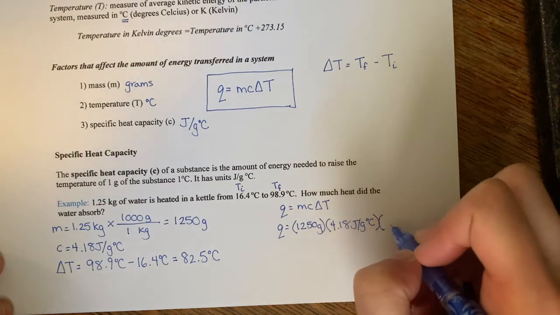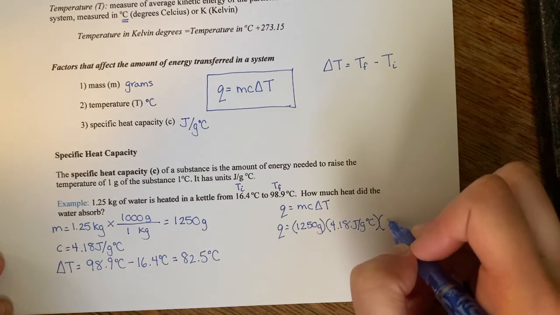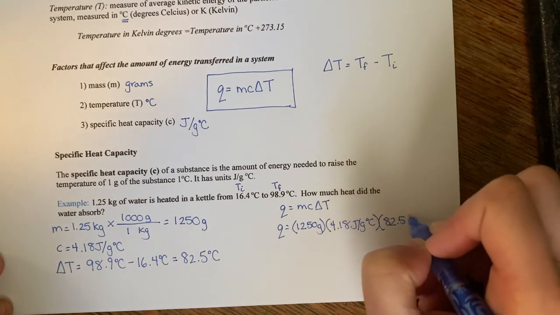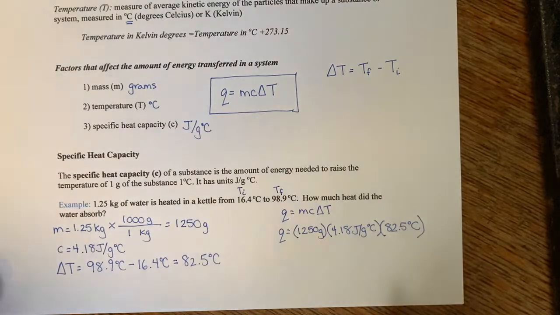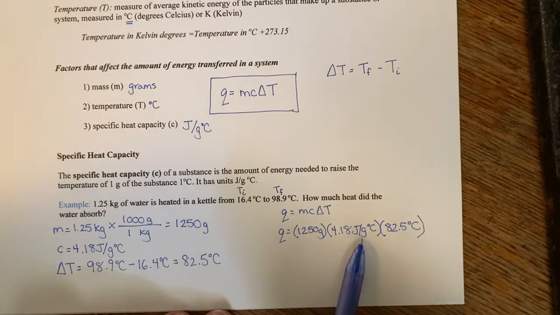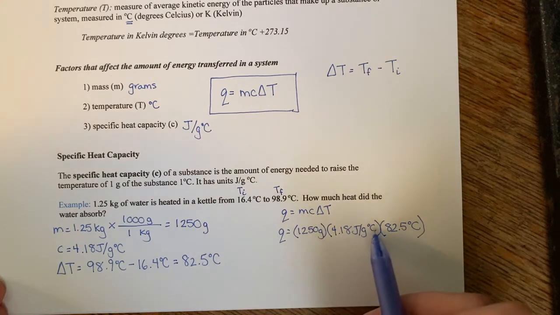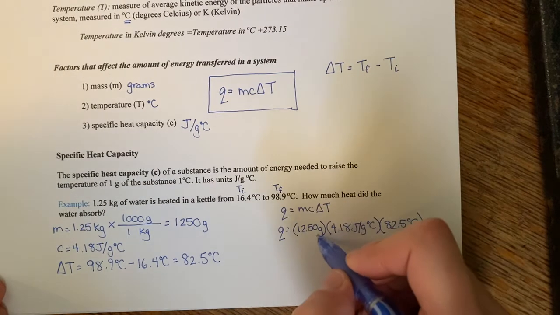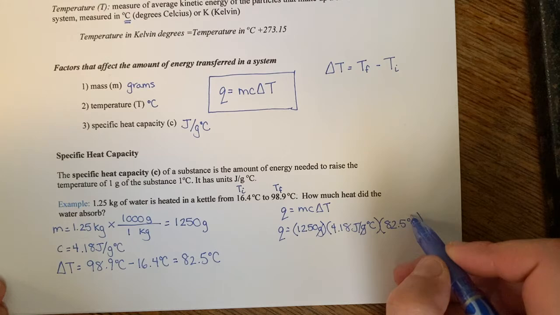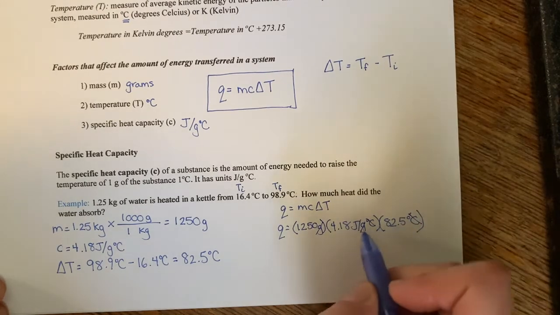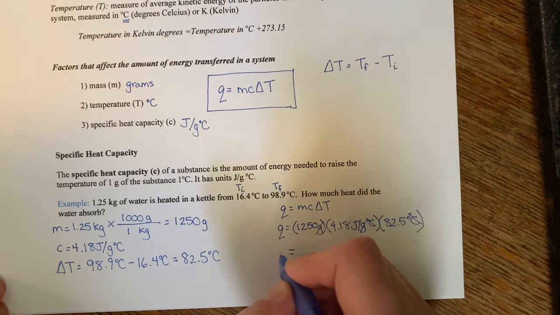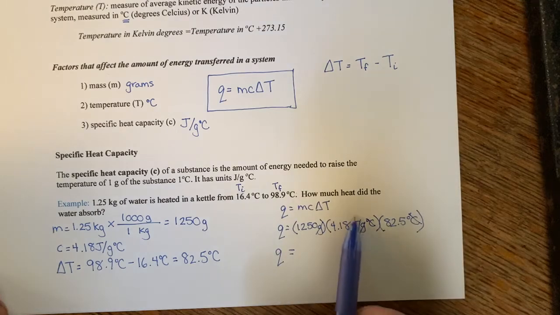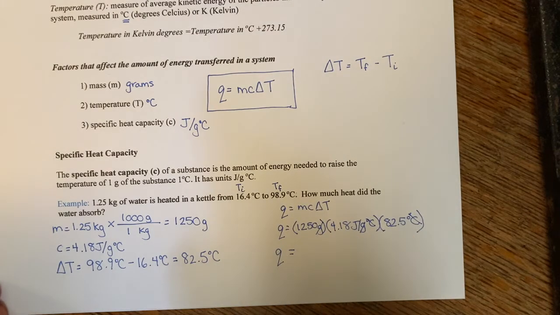And finally, the temperature change is 82.5 degrees Celsius. Now, looking at the units, this is joules over grams and degrees Celsius, so these are actually in the denominator, so we can cancel out grams divided by grams and Celsius divided by Celsius. And that's going to give us our heat, Q, in joules, which is the unit that we're looking for.